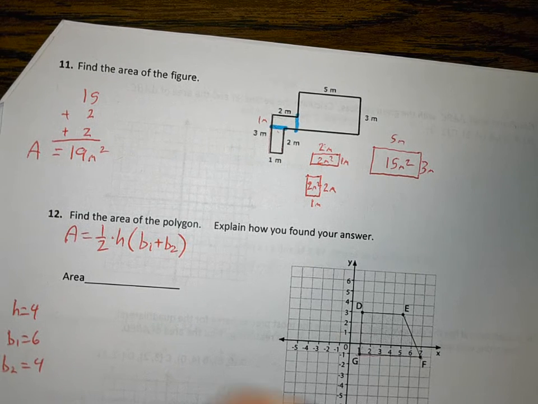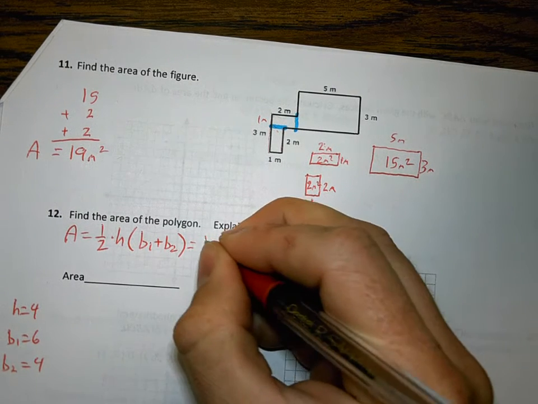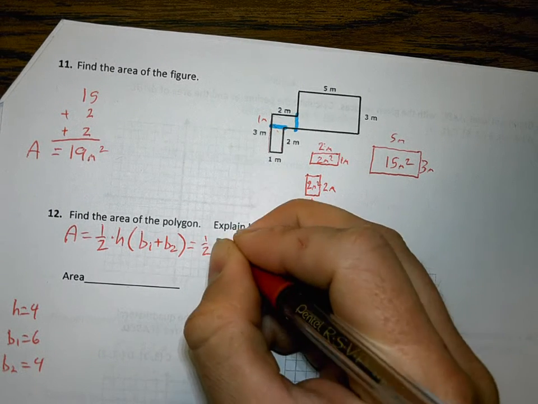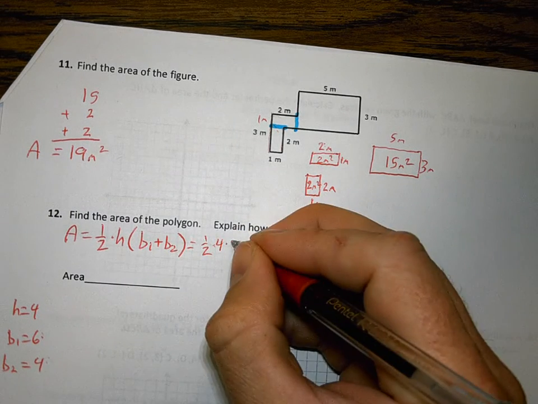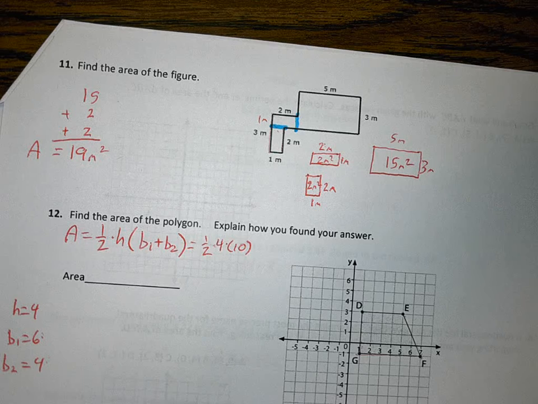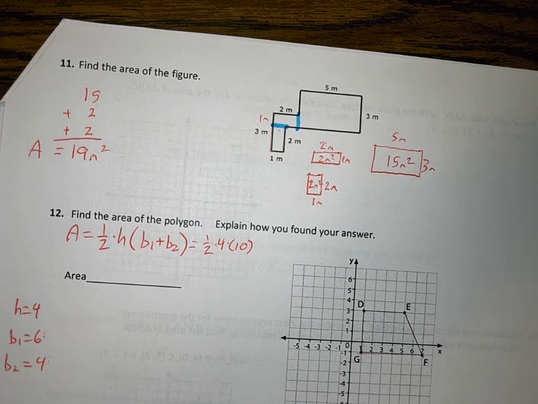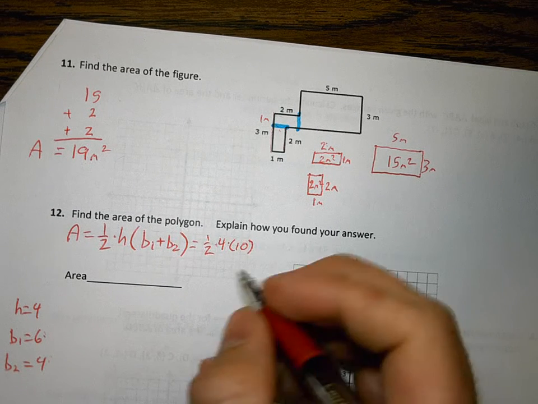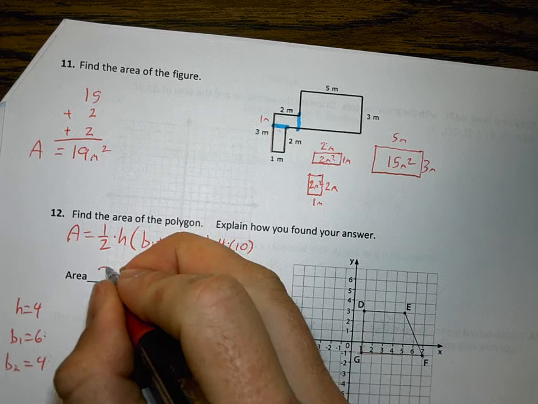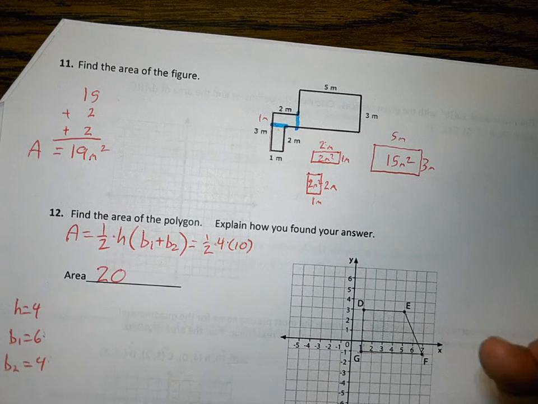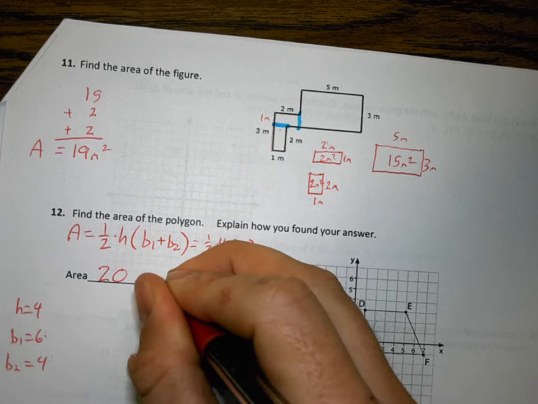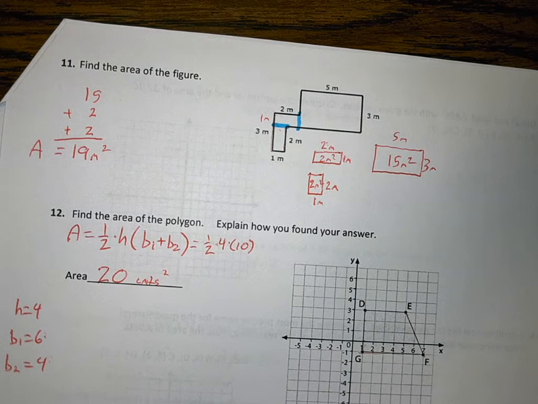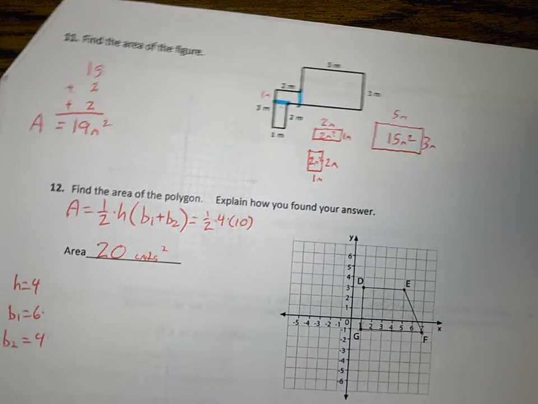Plug all of it in. 1/2, 4 times the sum of the bases, 6 plus 4, which is 10. Plug all of this into your calculator. The area is 20 units squared. We could just put that. There is no given unit.